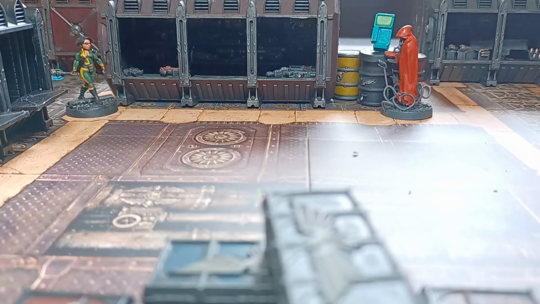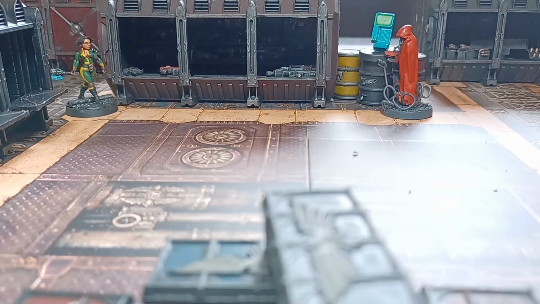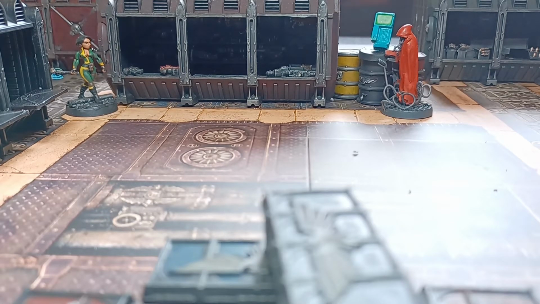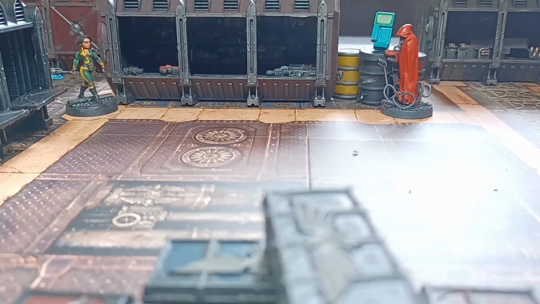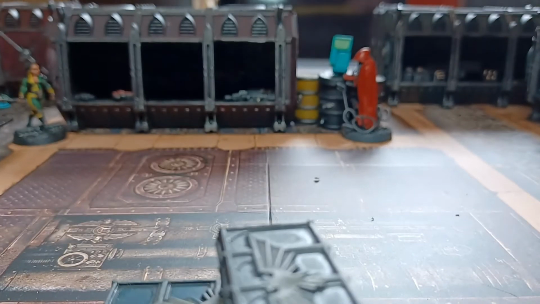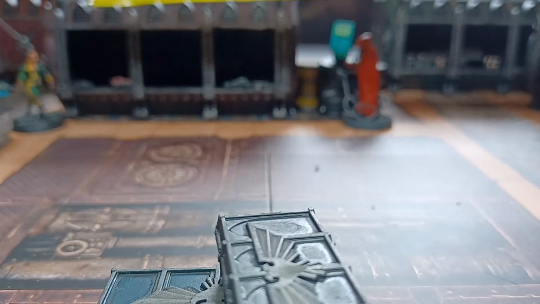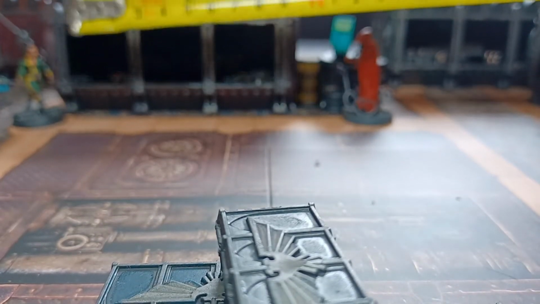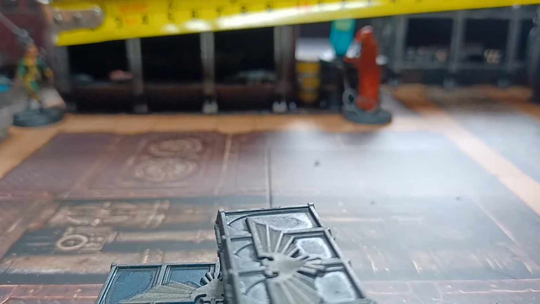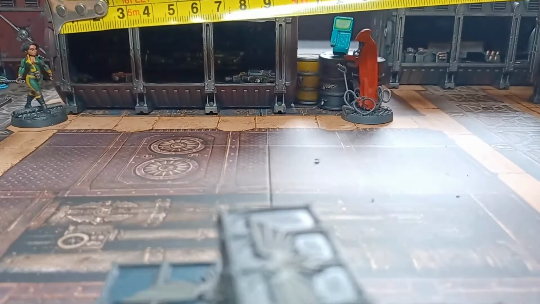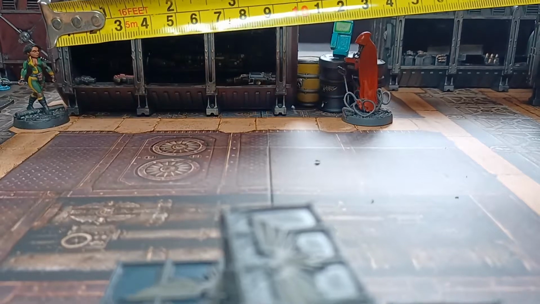Now he has declared a charge, or rather he's going to charge into her run and then whack her as many times. Our run is 6 centimeters, so I need to adjust that so you can see, take a measure. So for those, I need to move these crates.